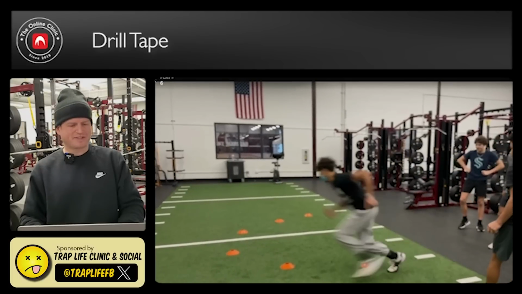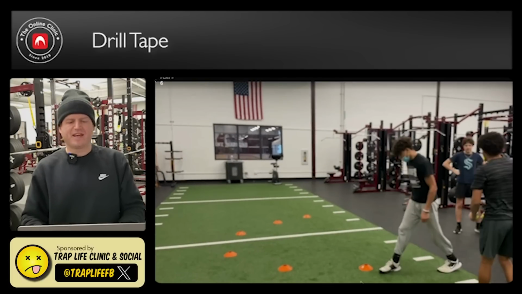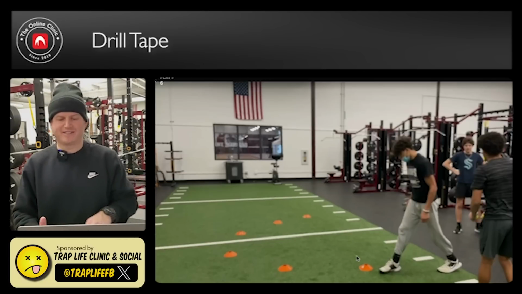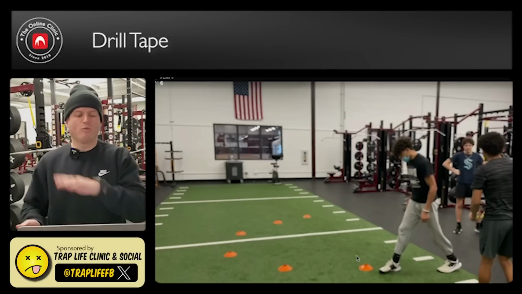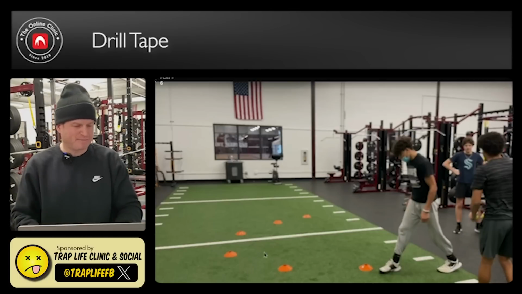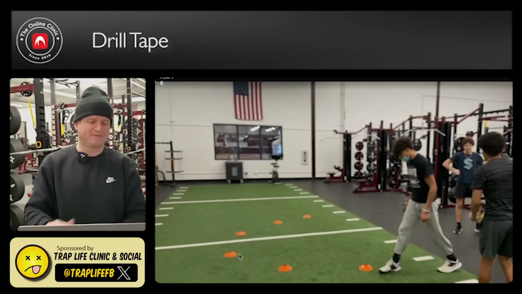Okay, so here's our 1-step half circle drill. Okay, so let's just say top of our route in a speed out. He's getting ready to get to his break point. He sticks. We're running through. Okay, we're running through, and obviously in a speed out, he's staying lateral. But here we want them to run all the way into a half circle.